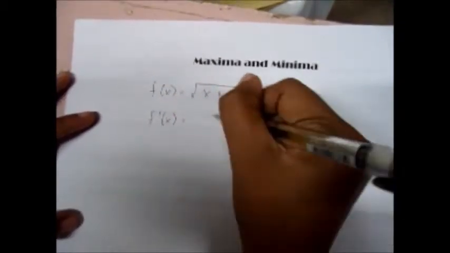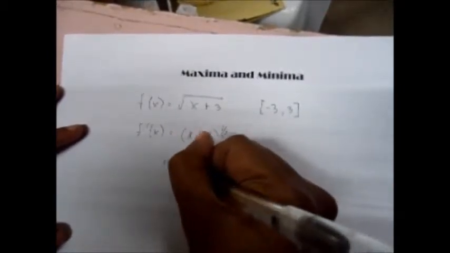With this function, we will get the first derivative. f prime of x is equal to (x plus 3) raised to 1/2, so 1 over 2 times (x plus 3) raised to negative 1/2, or 1 over 2 times the square root of x plus 3. So this is the first derivative of our function.